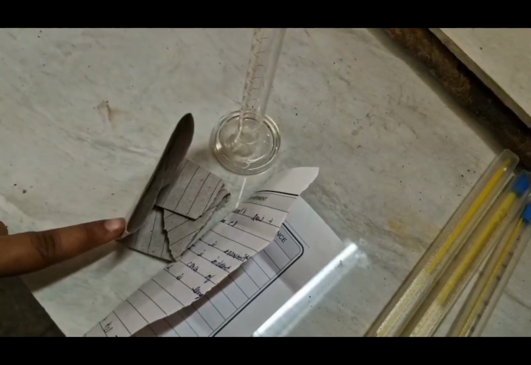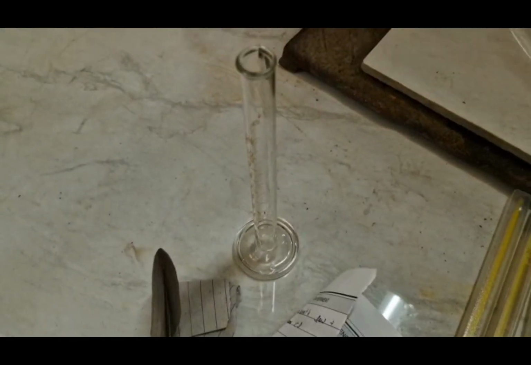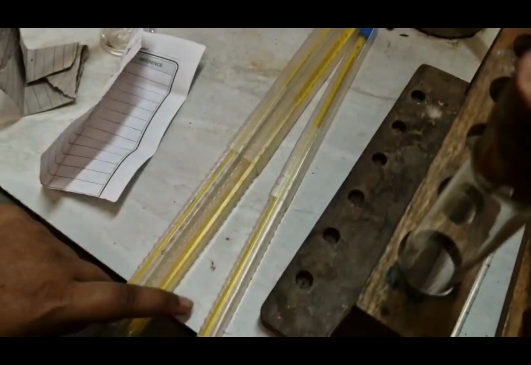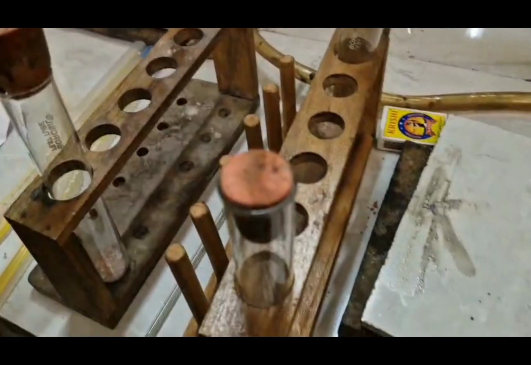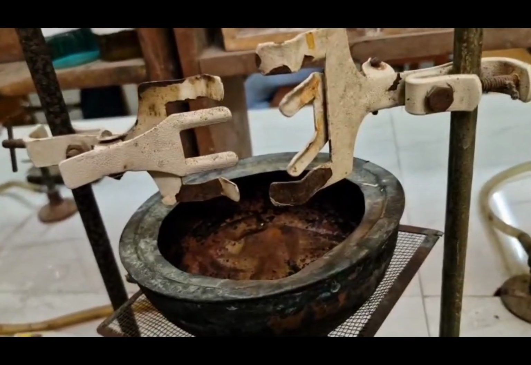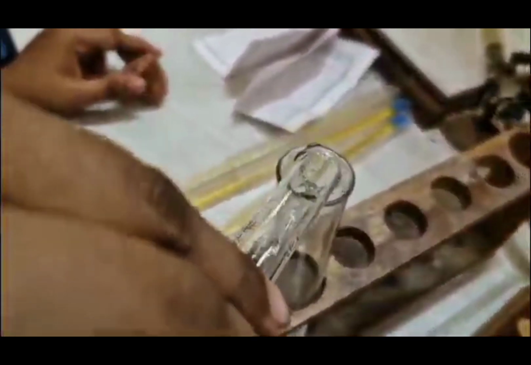Let's start. Our requirements: NaCl, phenol, measuring cylinder, thermometer. This is the test tube with cork and water bath setup. Firstly, we will add 2 gram phenol in a test tube and 2 ml water.